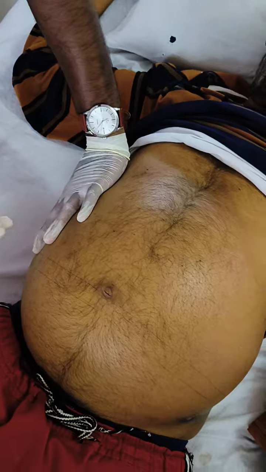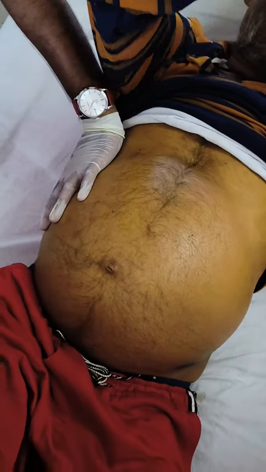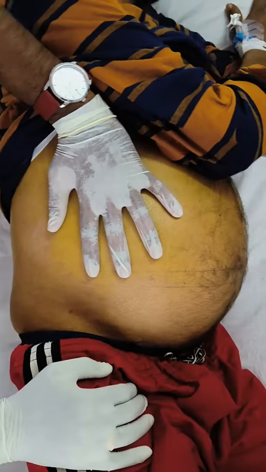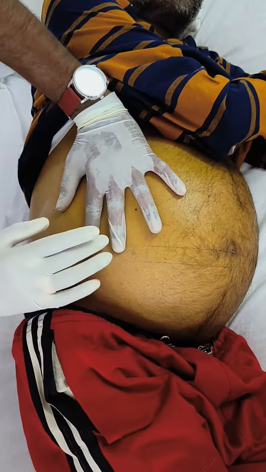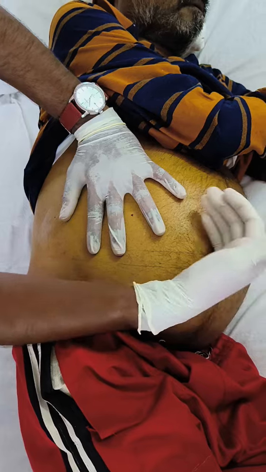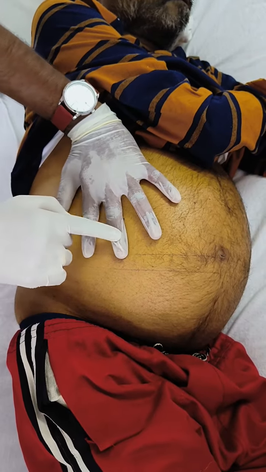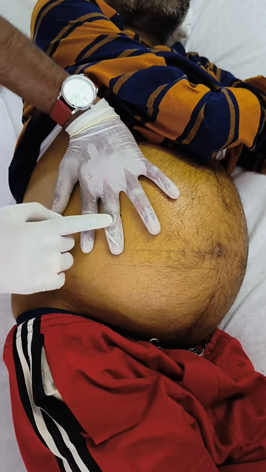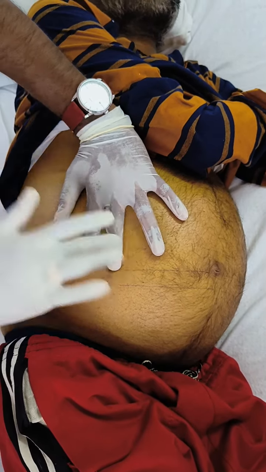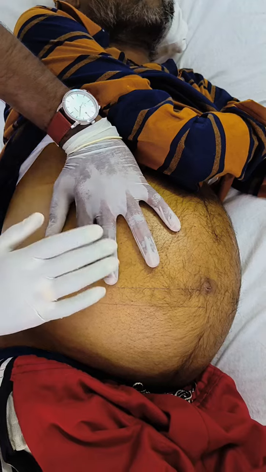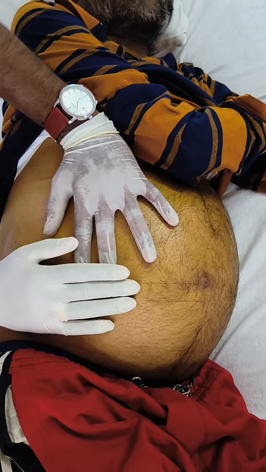Turn a little to that side. We have to wait some seconds for the fluid to turn this way. I think now the fluid has gone towards that area. Previously I was feeling dull here. Now see, this is a resonant note. So this itself indicates that he is having fluid, that too freely mobile fluid.